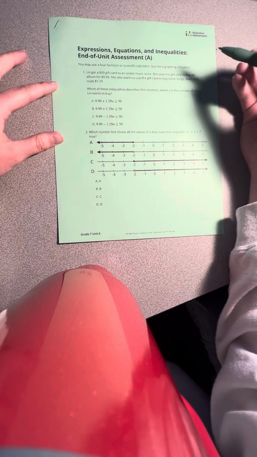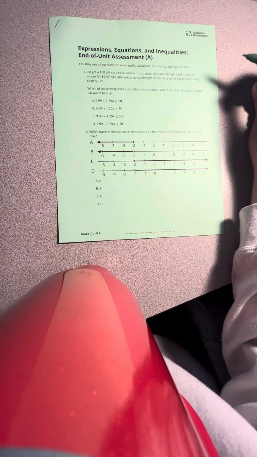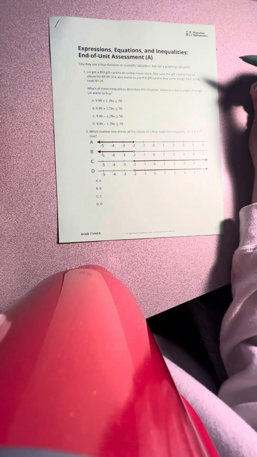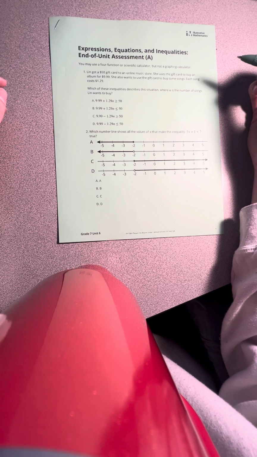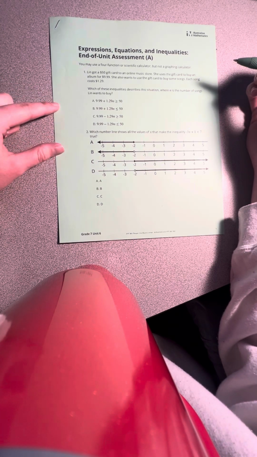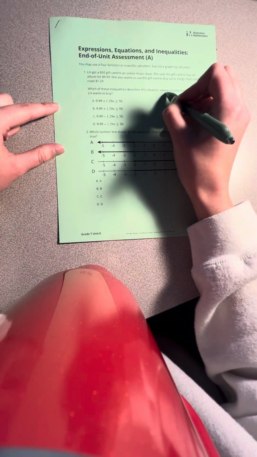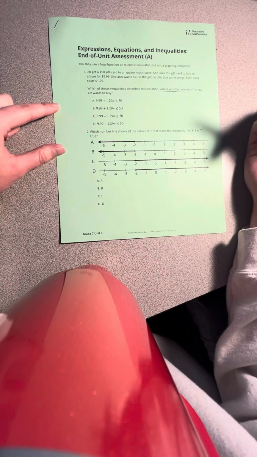Okay, so for number 1, it says, Lynn got a $50 gift card to an online music store. She uses the gift card to buy an album for $9.99. She also wants to use the gift card to buy some songs. Each song costs $1.29. Which of these inequalities describes the situation where N is the number of songs Lynn wants to buy? Okay, so first thing I'm going to do is underline everything that is important.